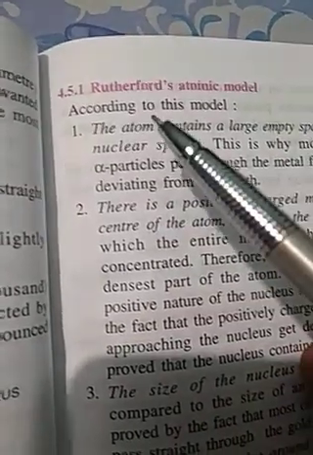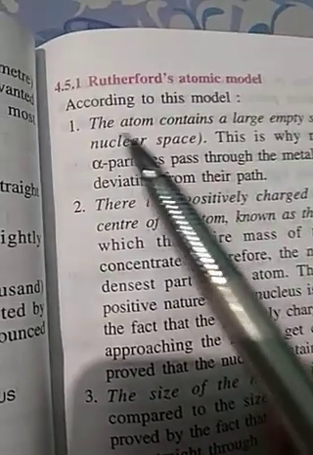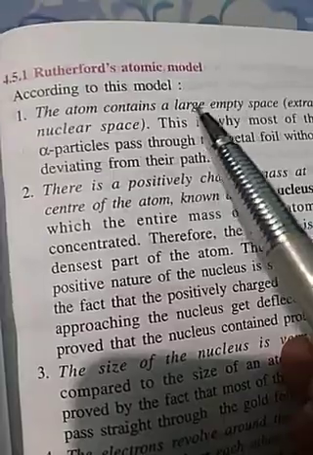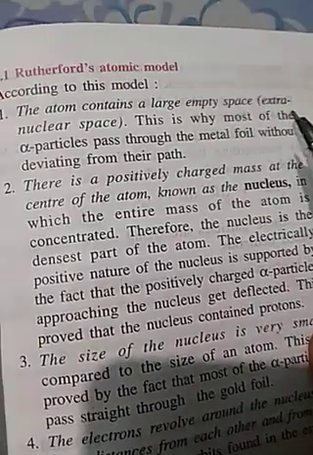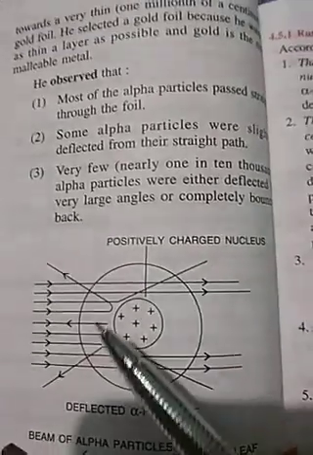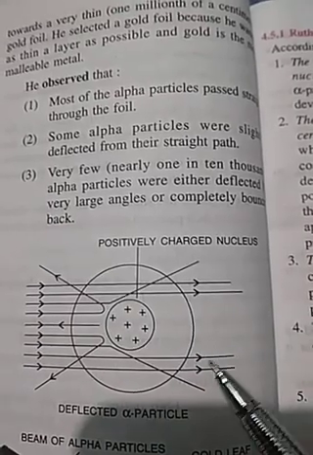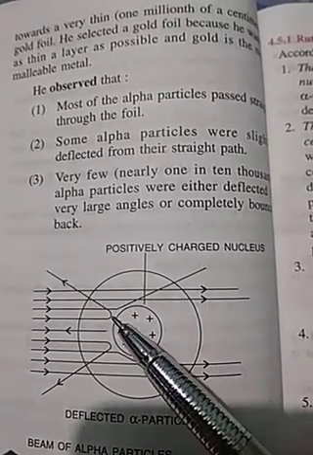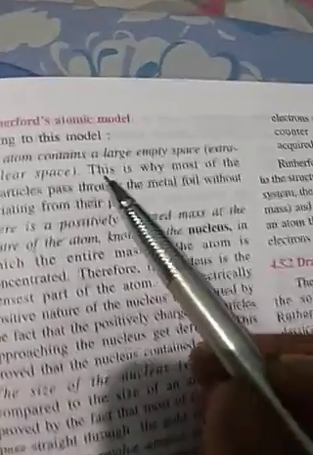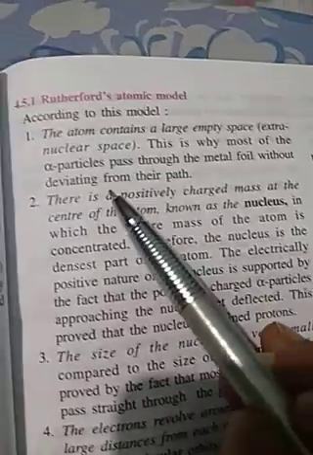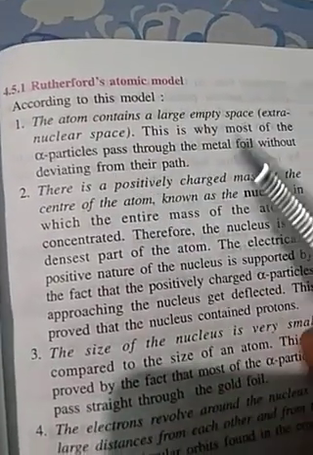According to this Rutherford atomic model, the atom contains a large empty space. Why? If there is no large space, why are these rays passing in a straight line? Why after bending or deflecting do they pass from here? It means it has a large space. That's why most of the alpha particles pass through the metal foil without any deviation.